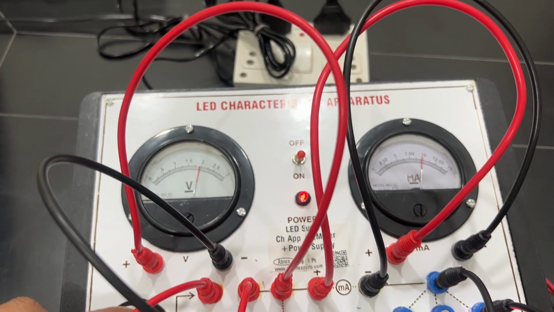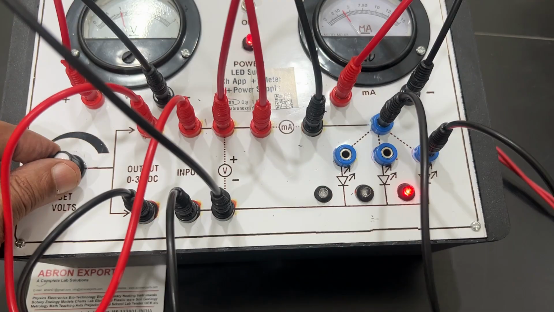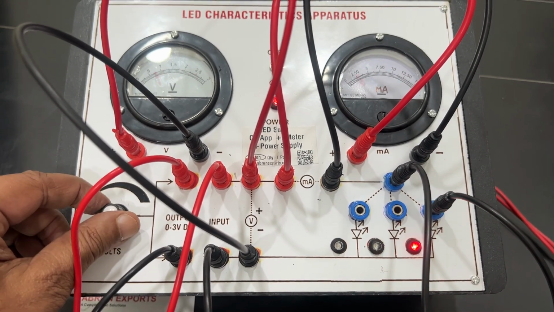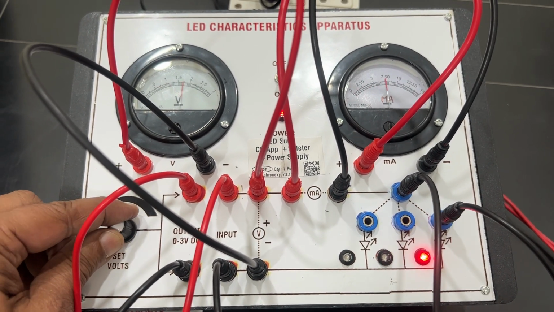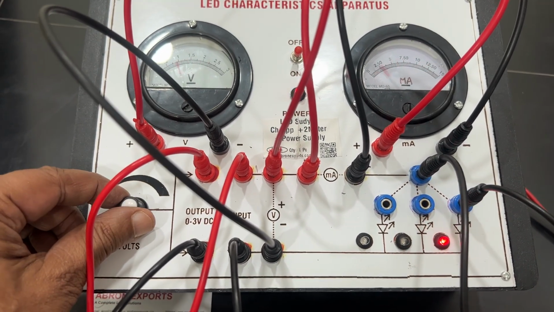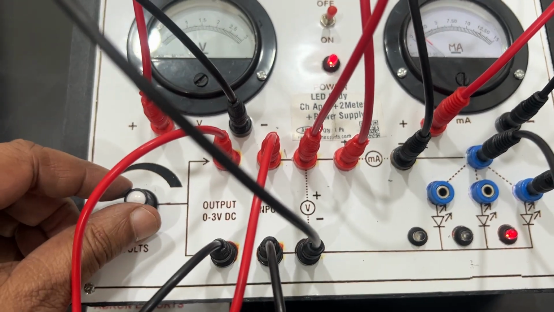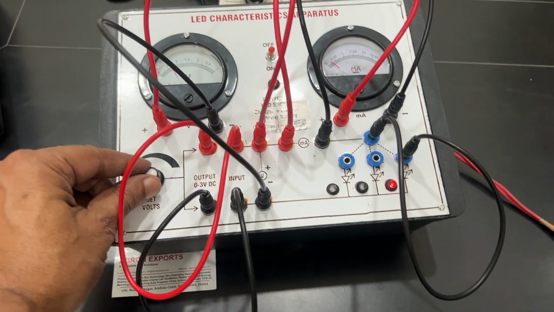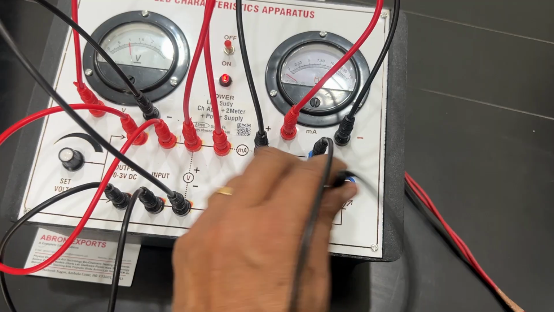As you increase the voltage, the current in the LED increases. The LED brightness will also change due to the change in the voltage applied and the current passing. This one is a potentiometer. With it we can change the voltage, and we can also change to the other LEDs.